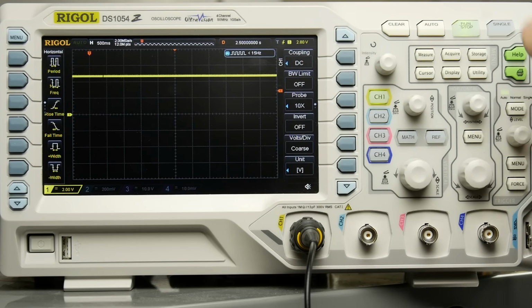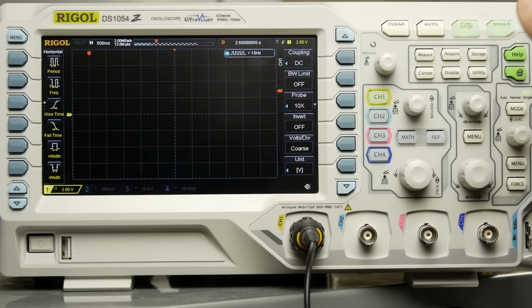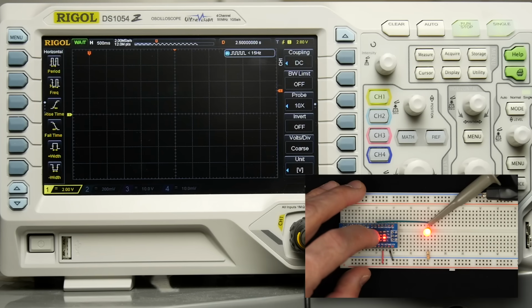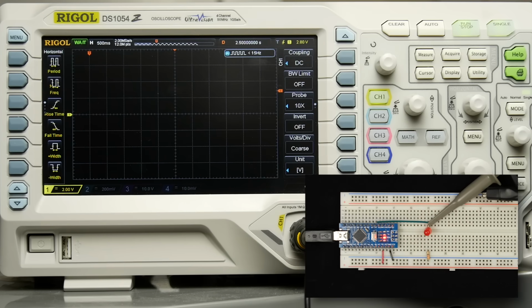And then I can also do a single shot here that will stop it, and then it'll start once it sees a transition. So now if I reset the Arduino so it reruns that program and outputs that data again, we'll reset it, and then we see it starting to output the data, and we'll see on the scope that it's going high and low. So we can actually see exactly what the LED was doing.